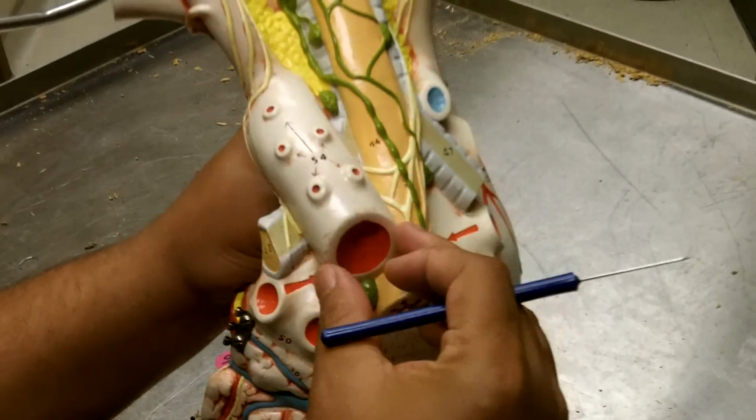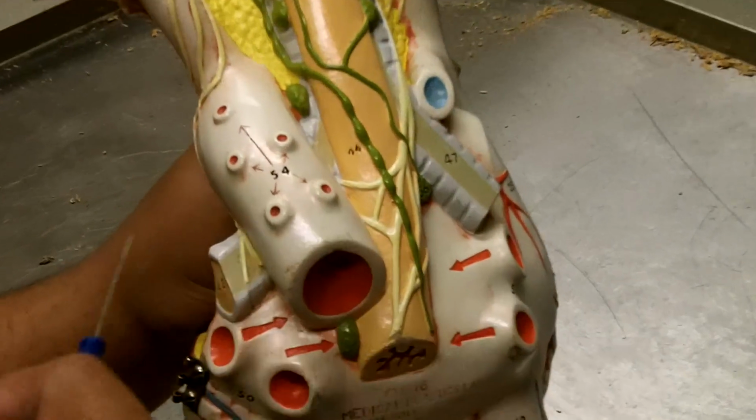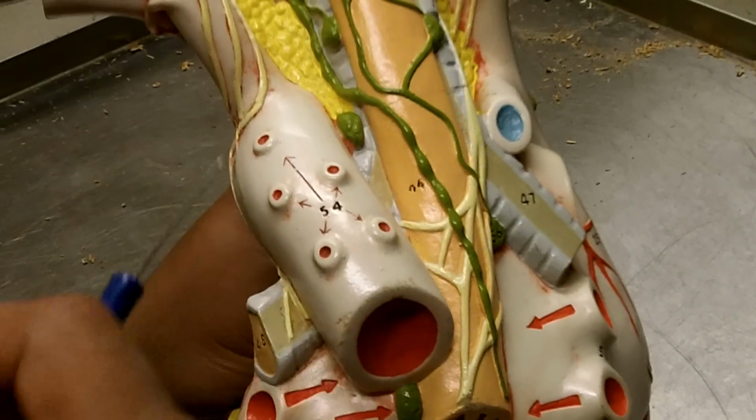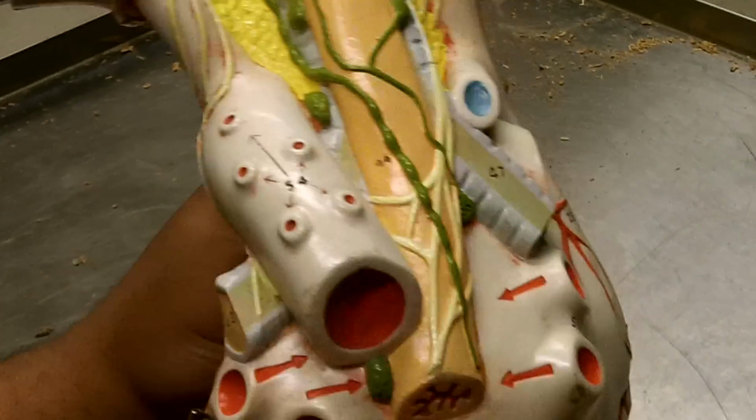Okay. Now, this of course is the descending aorta, and you can see that these branches coming off of here are actually going to be going to the ribs. So these are going to be the intercostal arteries coming off of that.